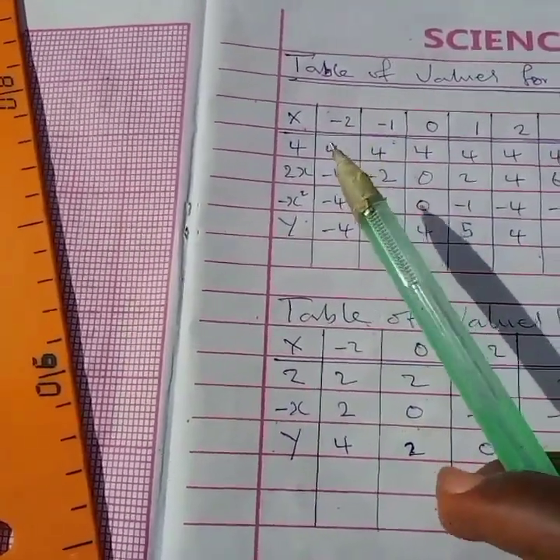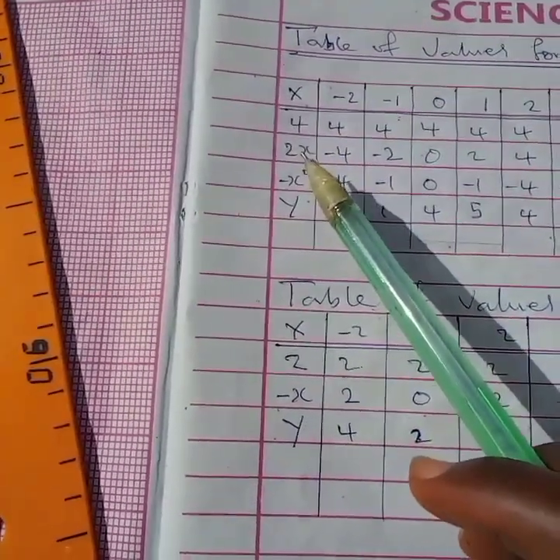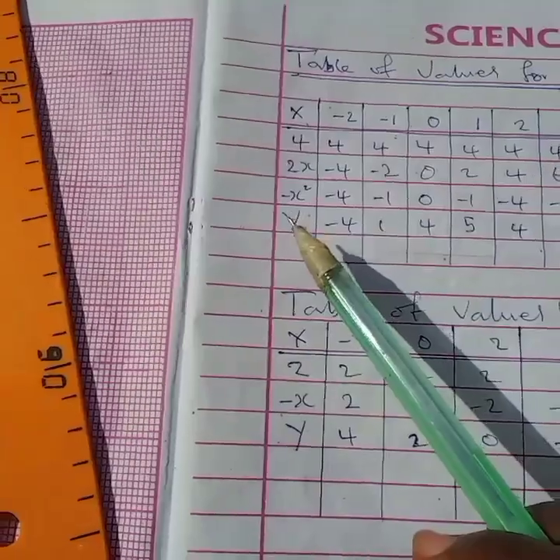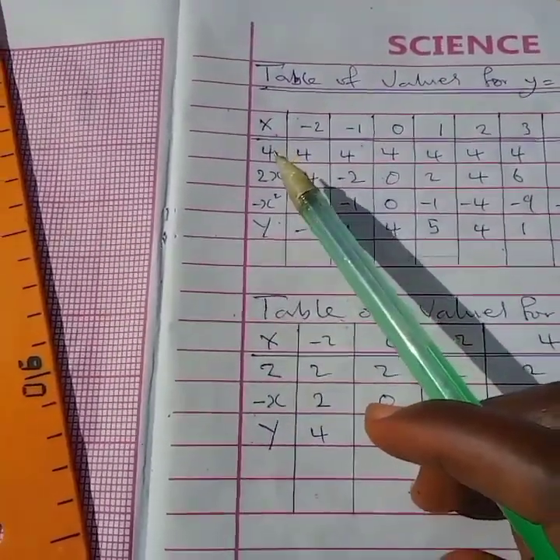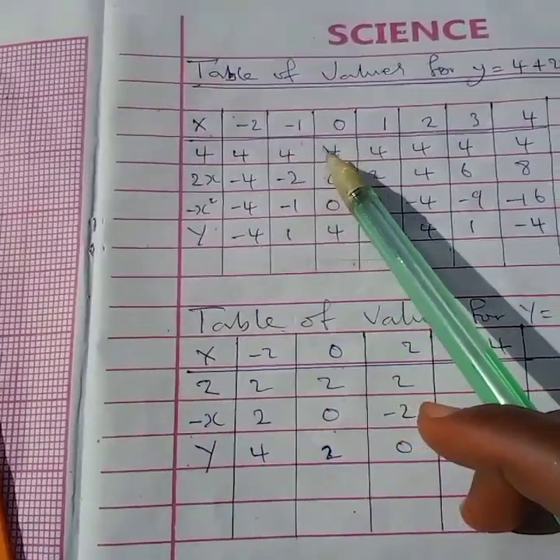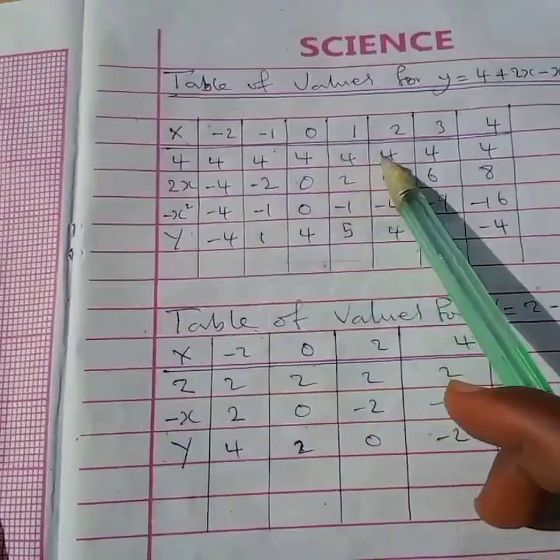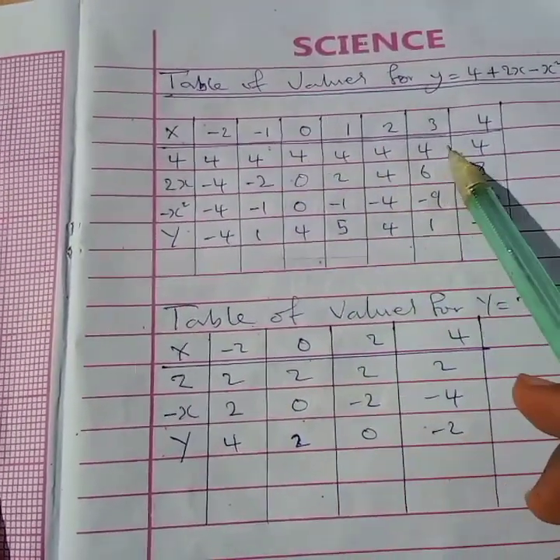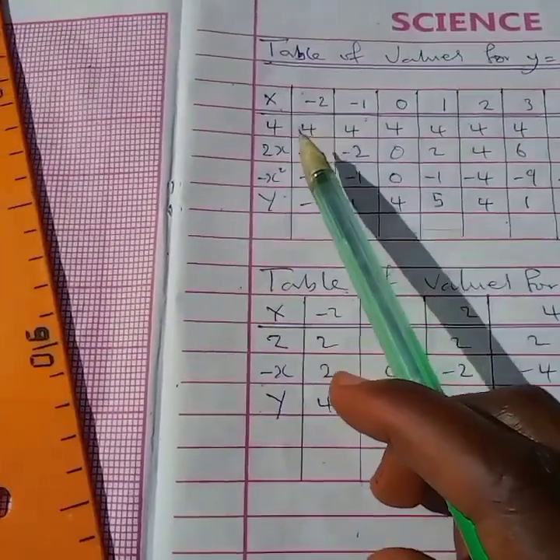So you put 4 here, you put 2x, you put minus x squared, and then the y values. So 4 is a constant, so we have to write 4 on this same line. We will repeat the values because it's a constant, and we are not multiplying it with anything.